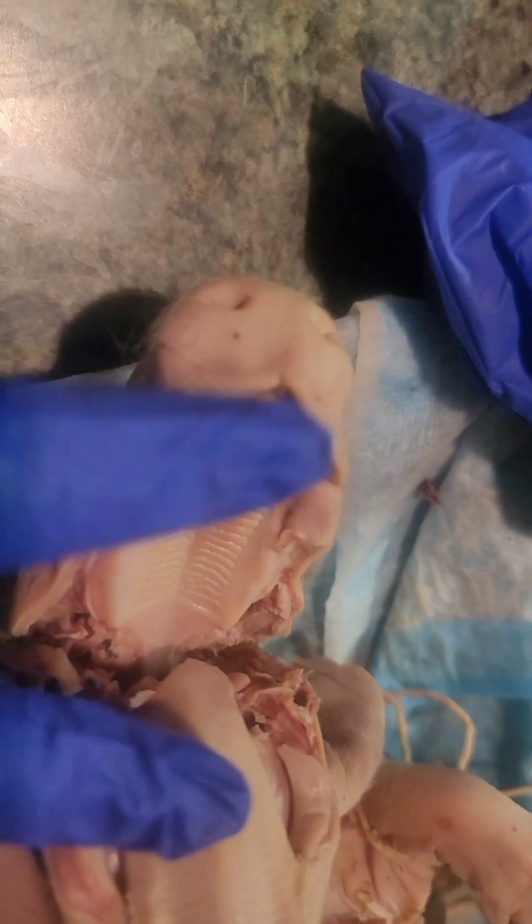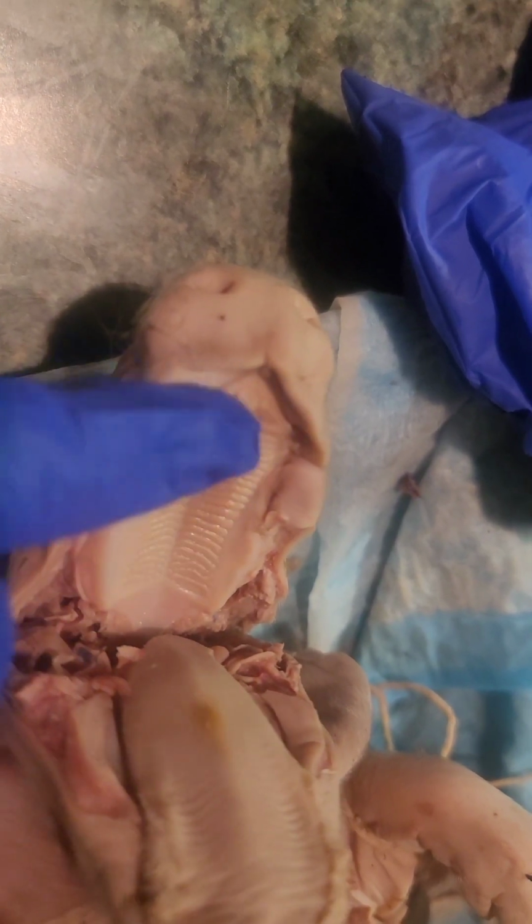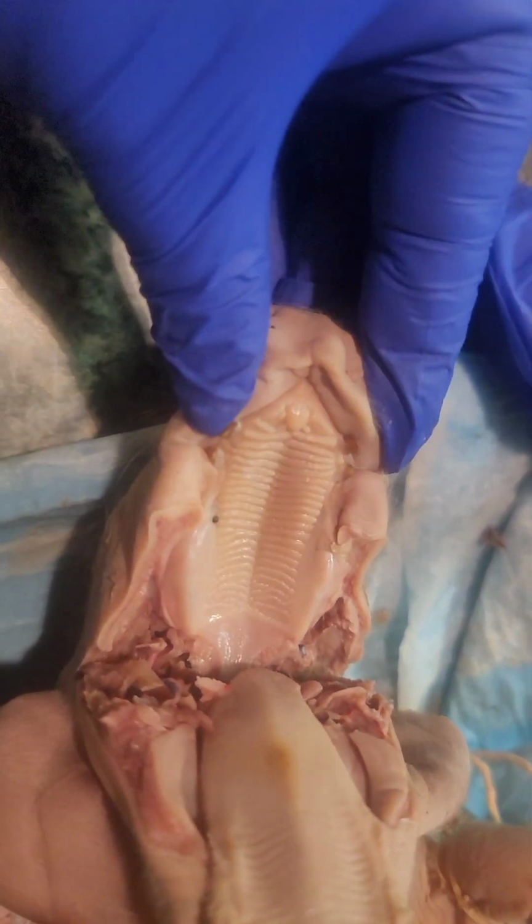Here's my piggy. Flip you around. Okay, so we have the oral cavity, which contains the tongue, the hard palate, which is this ribbed structure, and then the softer spot here is the soft palate. And we have some very sharp teeth. There's some uppers on both sides. There's also some on the bottom.